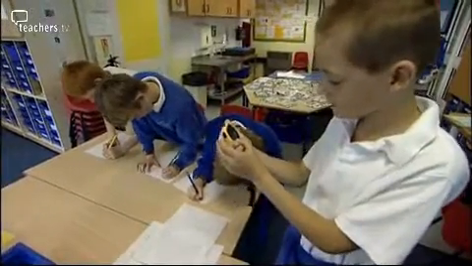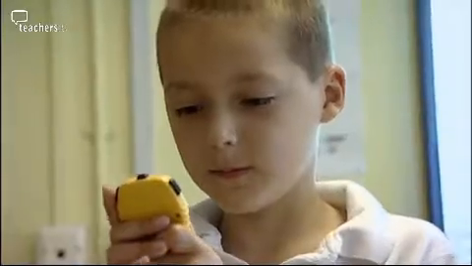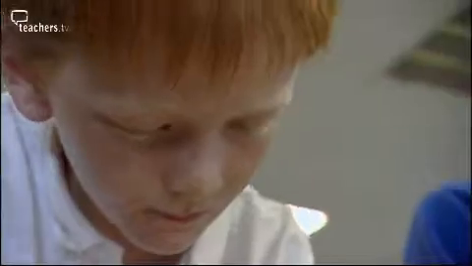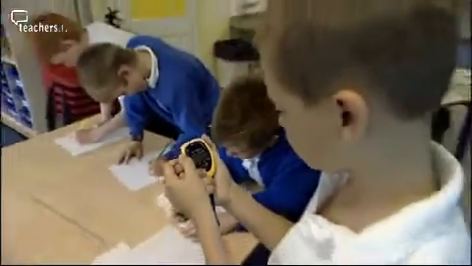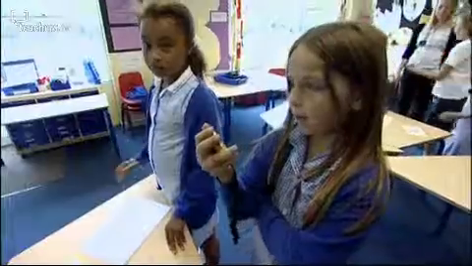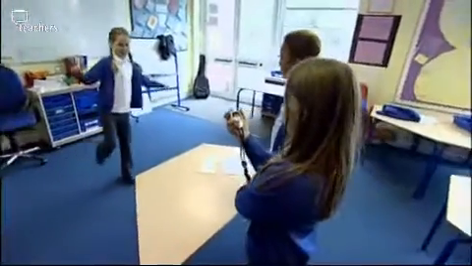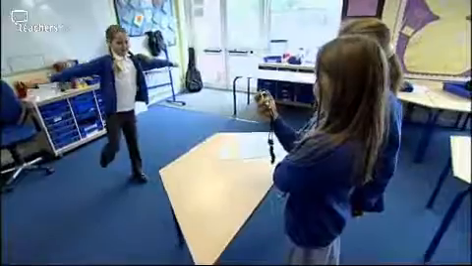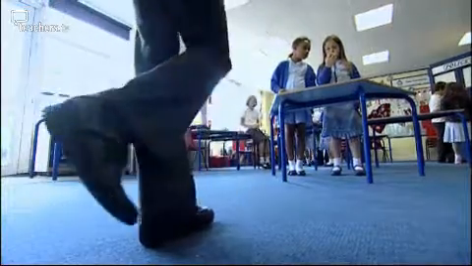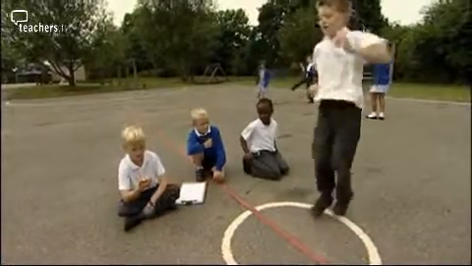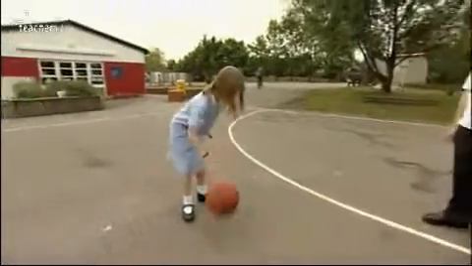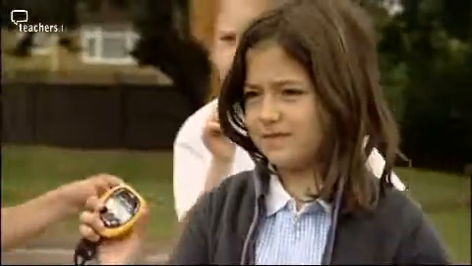It's good to choose fun activities for the children to do, especially ones that will get them moving around. Ready, steady, go. How many times can you write your name out in 30 seconds? Stop. Ready, steady, go. Can you stand on one leg for 30 seconds? How many times can you jump in and out of a circle in 30 seconds? How many times can you bounce a ball in 30 seconds?